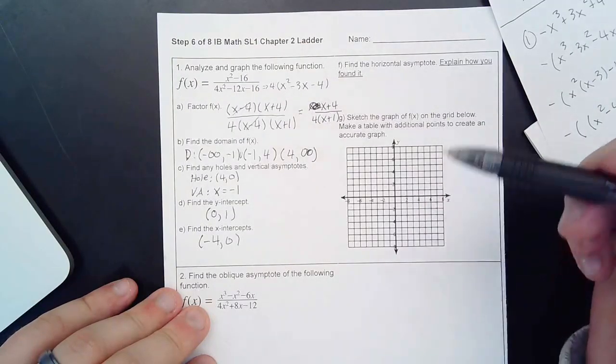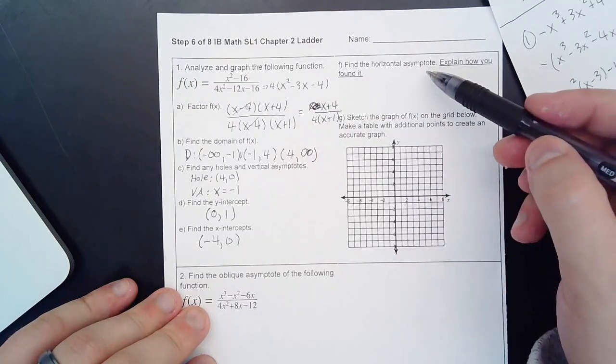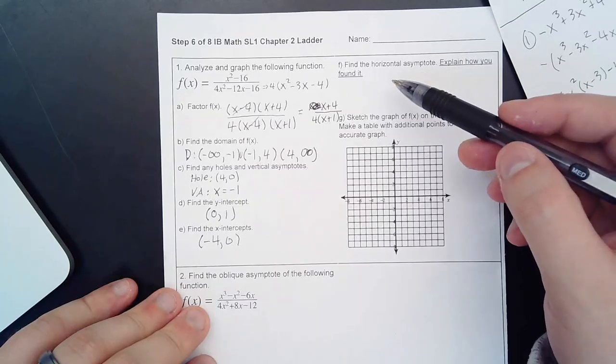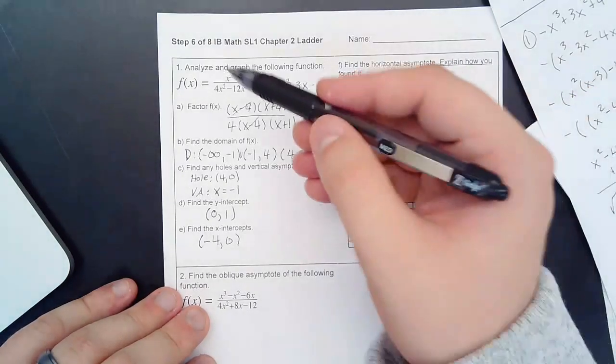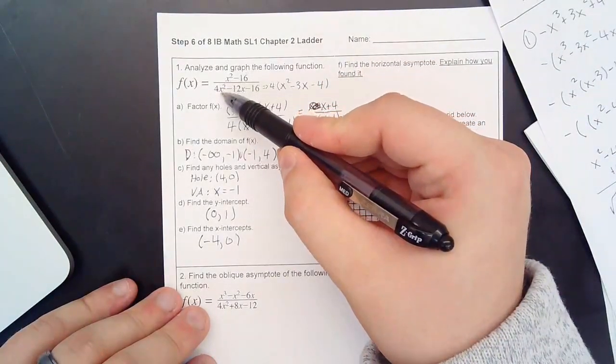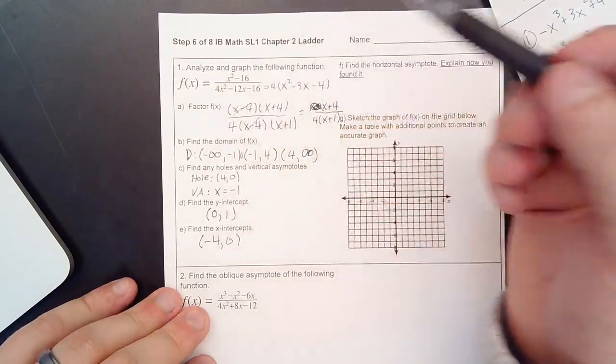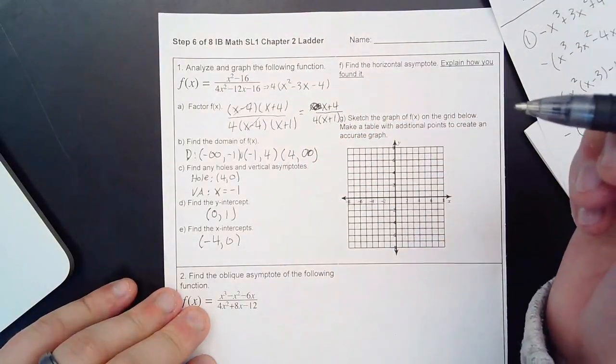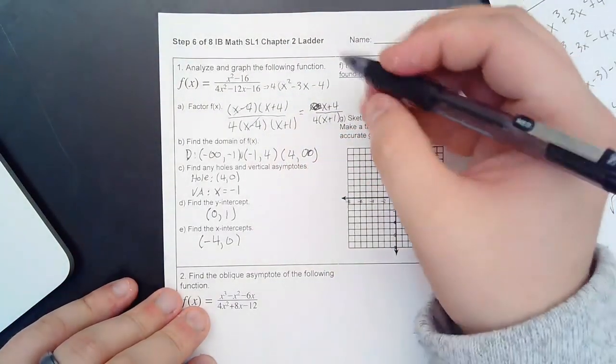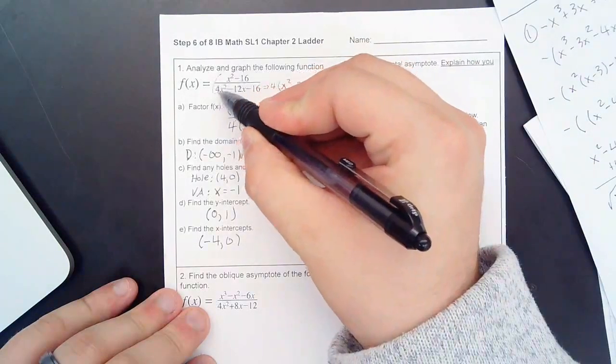Find the horizontal asymptote. If I look at my function here, I have x squared on top, x squared on bottom, and because the degrees of the top and bottom are the same, I can take the ratio of the coefficients. There's technically a 1 right here, an invisible 1.